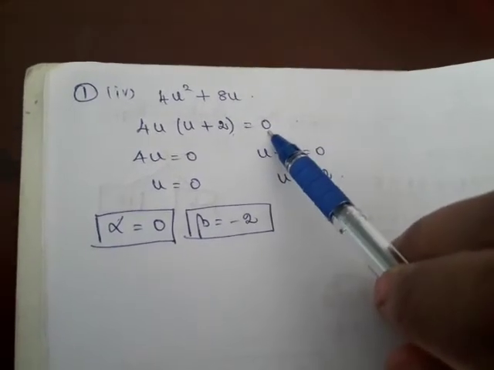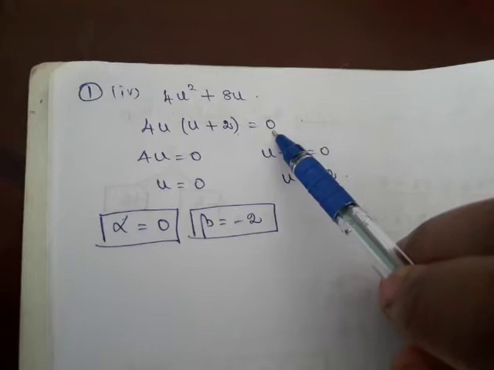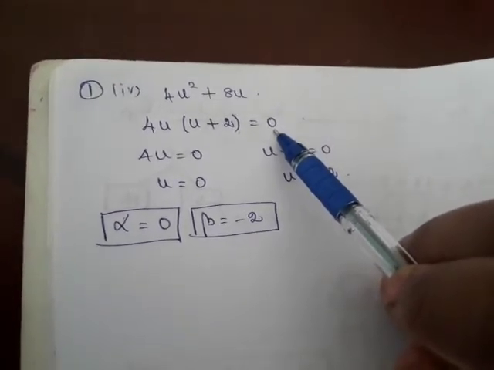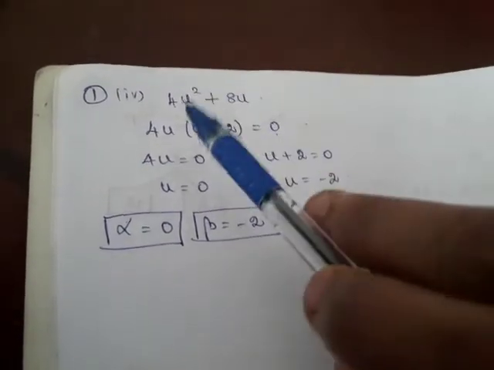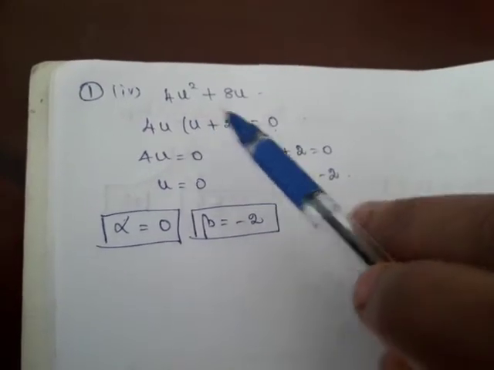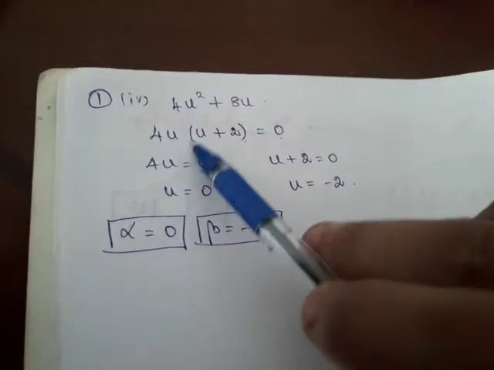Then why have I equated it to 0? Because by the definition of the zero of the polynomial, the point at which the value of the entire polynomial turns 0 is called the zero of the polynomial, right? So we need to equate it to 0. Now equate it to 0, what will happen? This is a product of 2 terms.